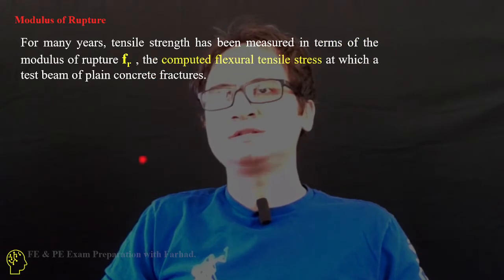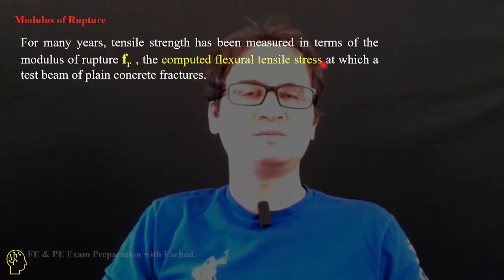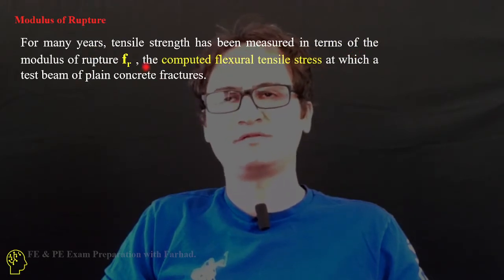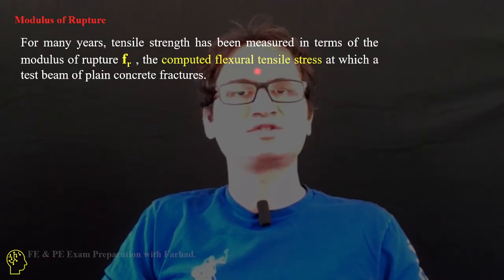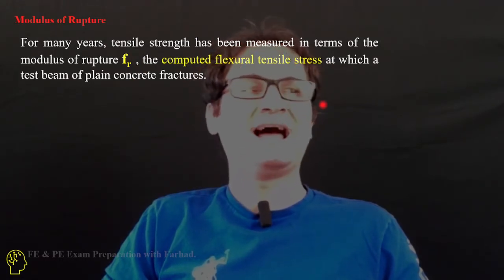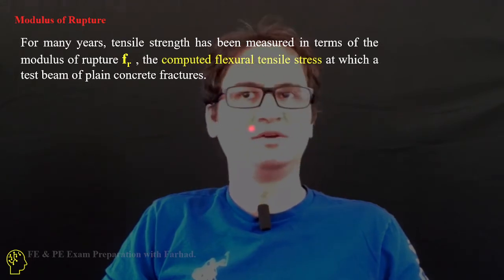And what is the modulus of rupture itself? For many years, tensile strength has been measured in terms of modulus of rupture, which is F sub R, which is the computed flexural tensile stress at which a test beam of plain concrete fails or fractures.